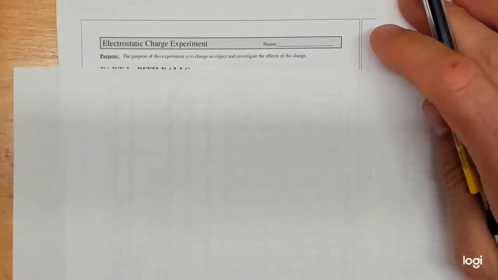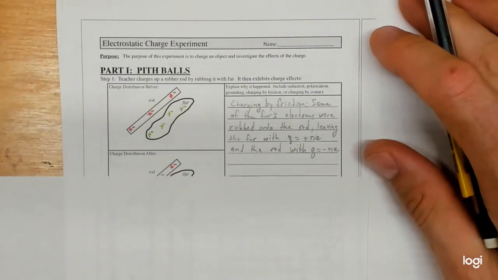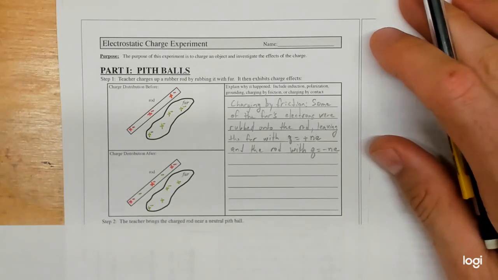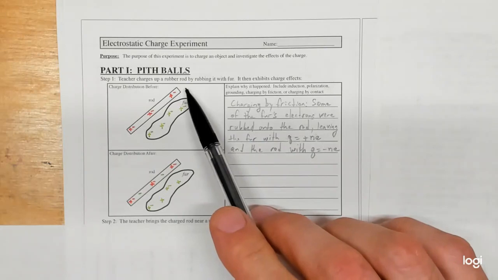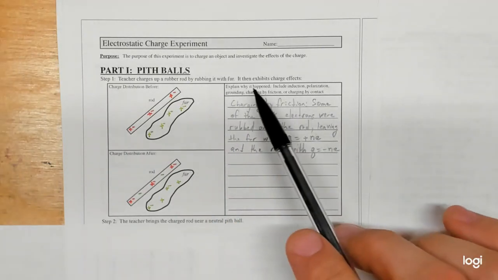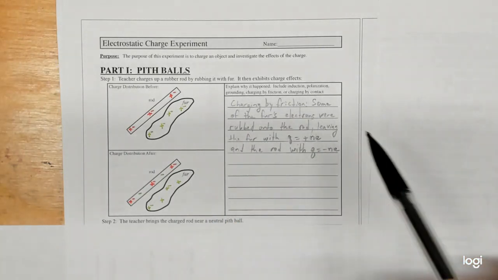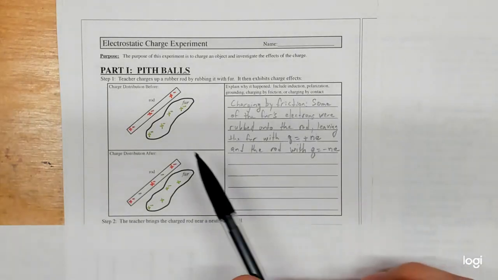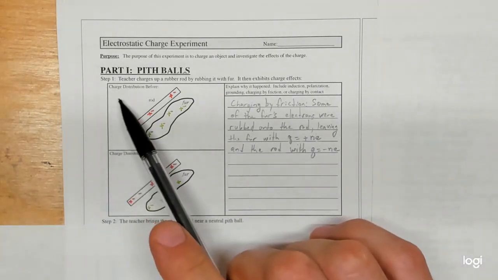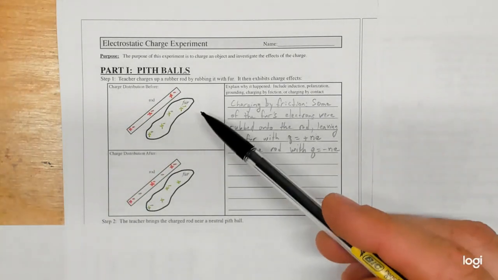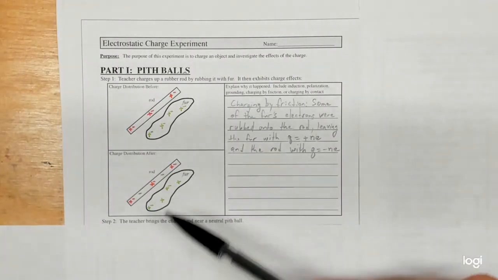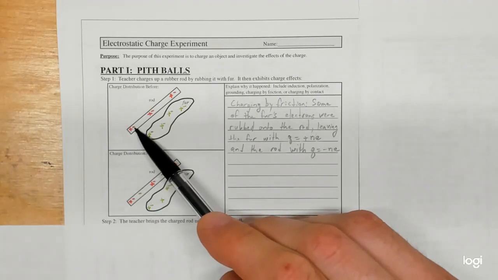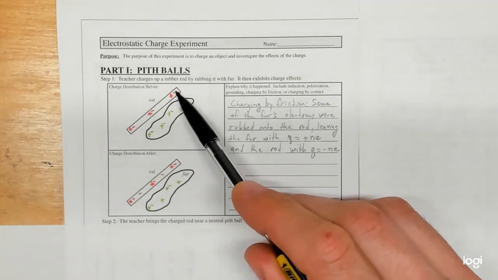So let's move on to the pith balls, number 1. Remember there I charged a plastic rod by rubbing it with fur, and then the rod exhibited charge effects. What I asked you to do is draw a charge distribution of the rod and the fur before the rubbing. Notice I drew a plus minus here, a plus minus here, a plus minus here.